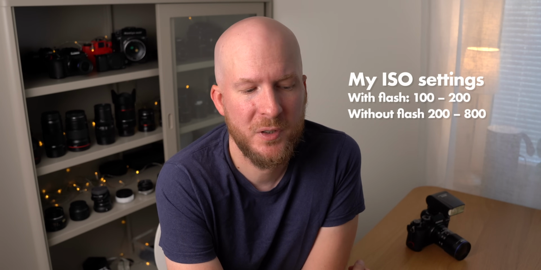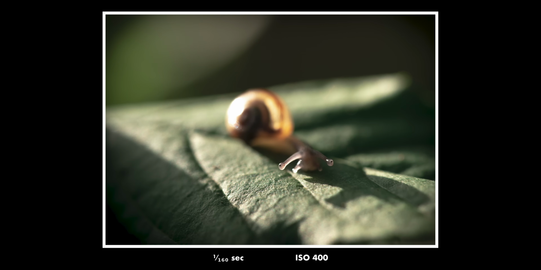Of course, you're not always able to set the ISO that low. For example, if you're shooting without a flash, you will have to set it higher. And then the rule of thumb is always to set it as low as you can get away with, because you don't like grain in your photos, right?